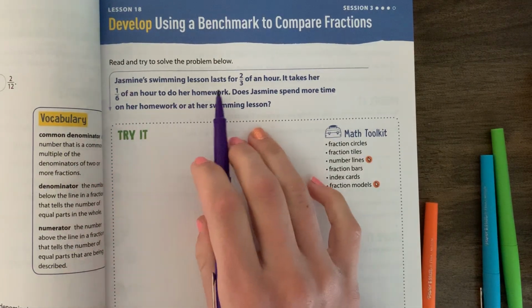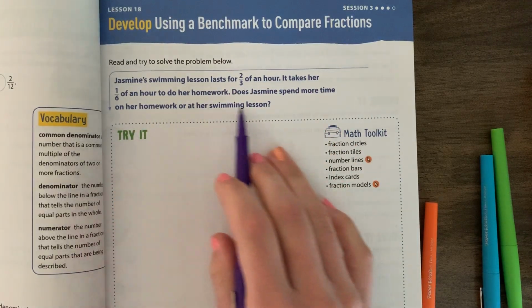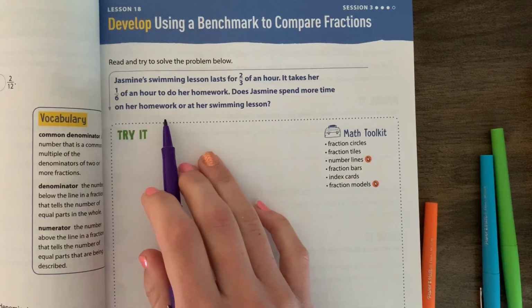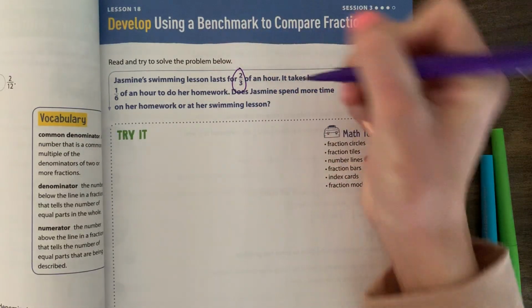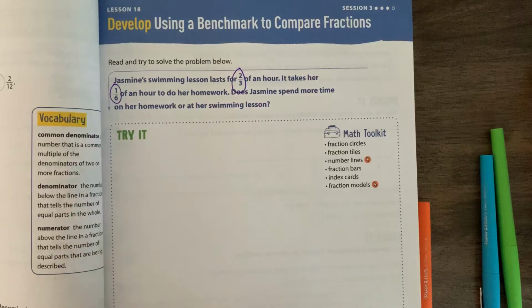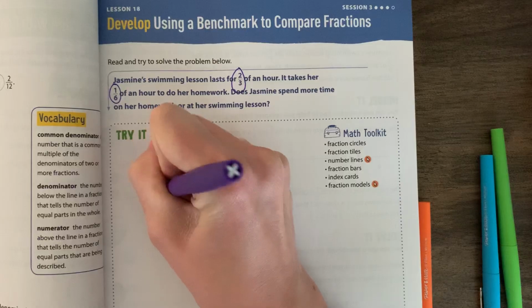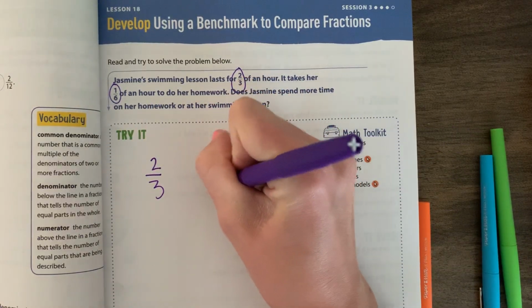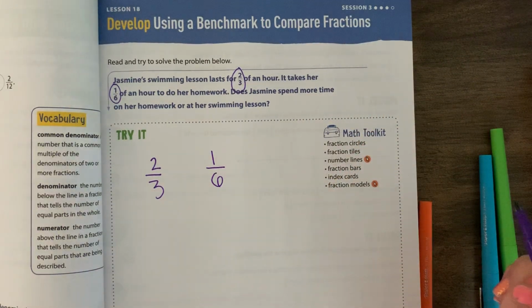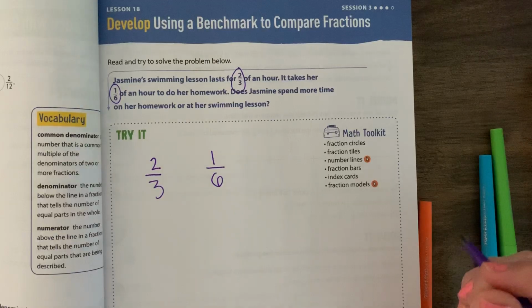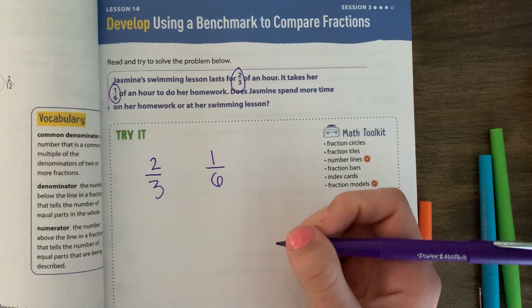Jasmine's swimming lesson lasts for 2/3 of an hour. It takes her 1/6 of an hour to do her homework. Does Jasmine spend more time on her homework or at the swimming lesson? So I know I'm going to compare this 2/3 and this 1/6. Now you can compare it any way you want. You can draw a picture, you can draw a number line, you can use any model you want, or you can use our magic wand.